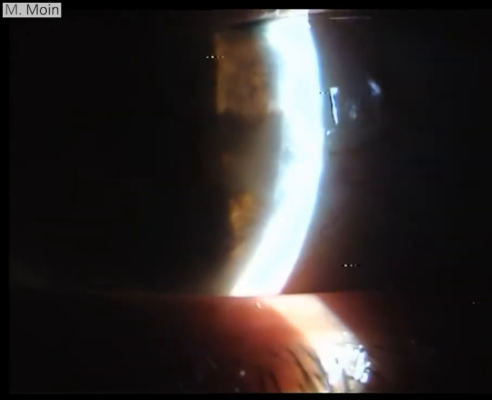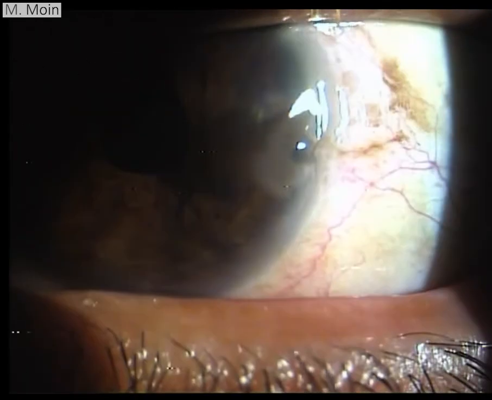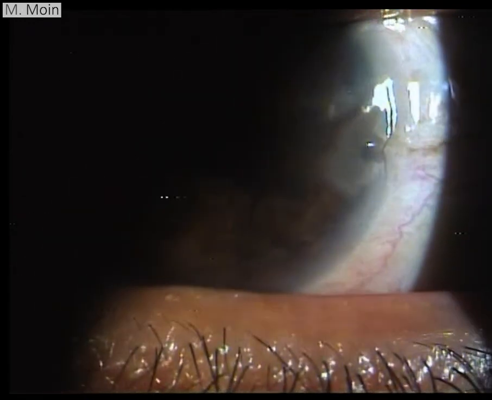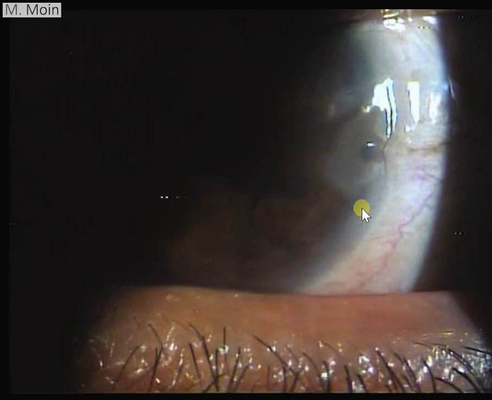Let's go and quickly have a look at the other eye of the patient to see that this patient also has some area of, what do you see over here? This is an area, interesting enough, of a descemetocele over here along with this area. This seems to be like band keratopathy over here. Let's get a clear view of what we're seeing and go forward on this.